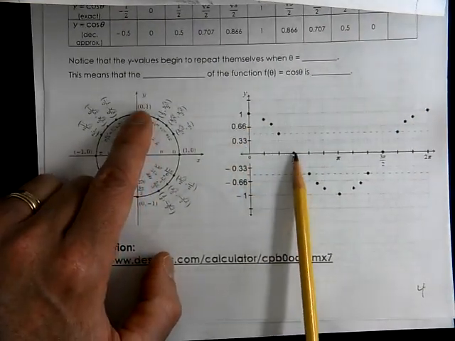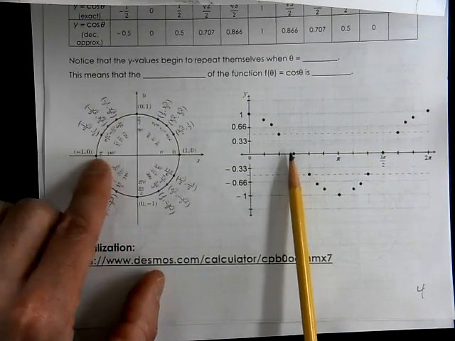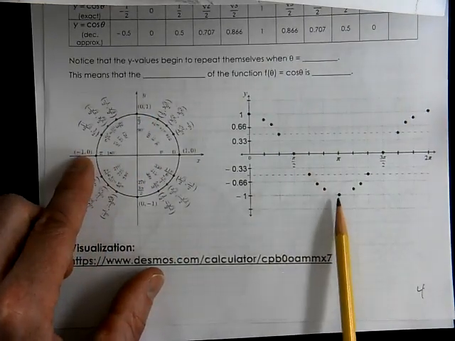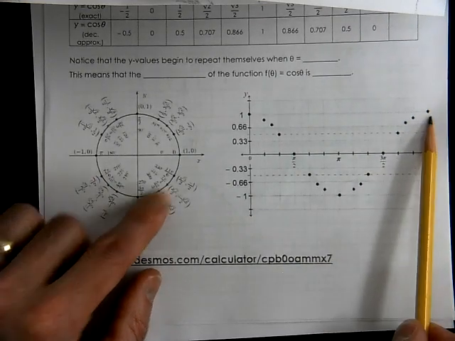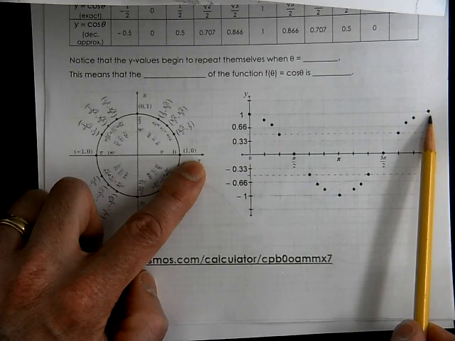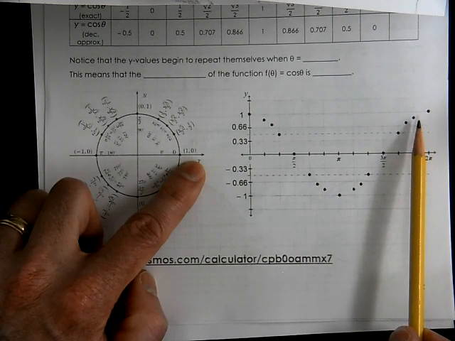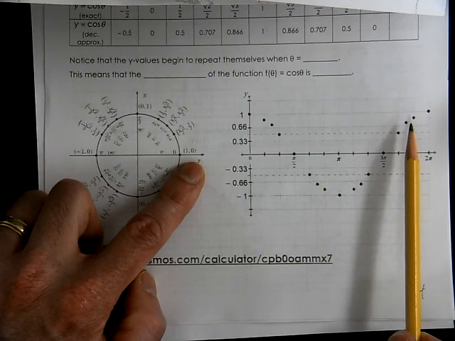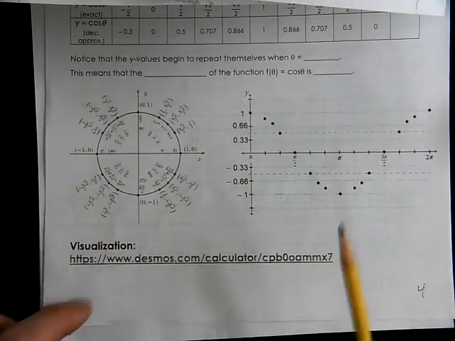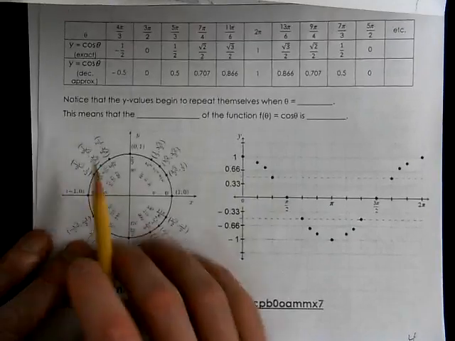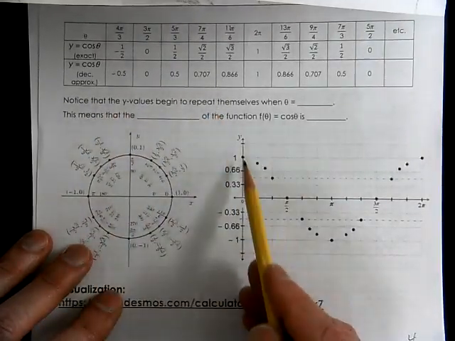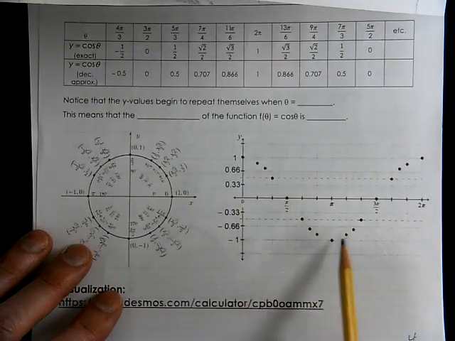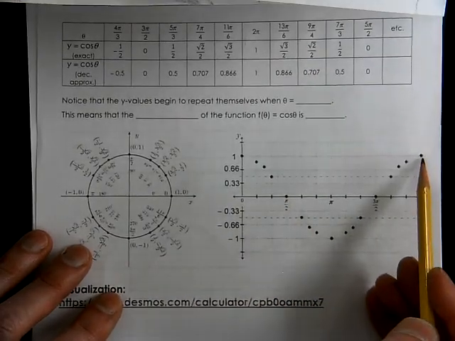And at pi over 2, we're at 0. At pi, we're at negative 1. At 3 pi over 2, we're at 0. And at 2 pi, we're back at 1. Notice that the y values begin to repeat themselves when they're way over here.